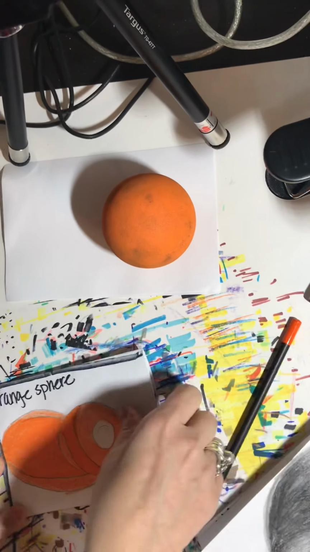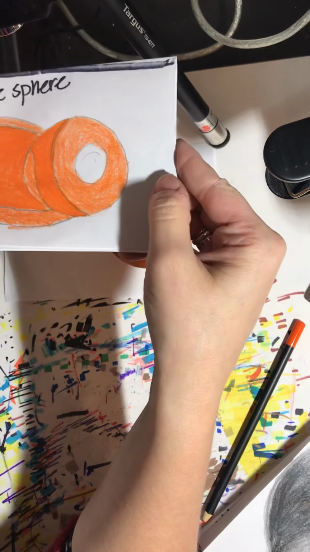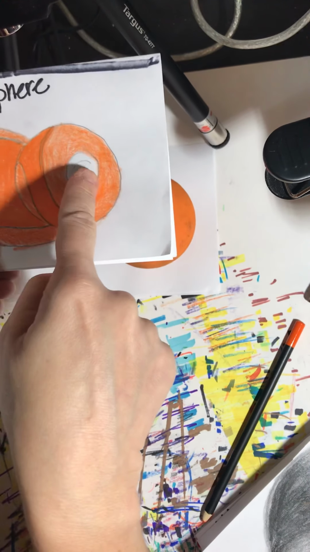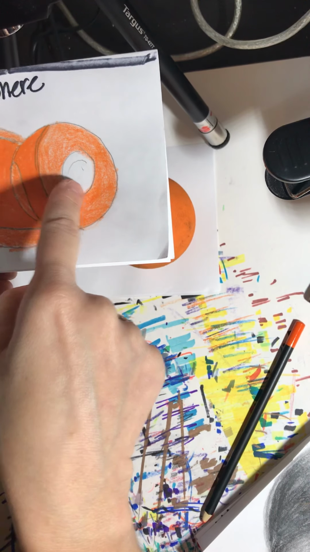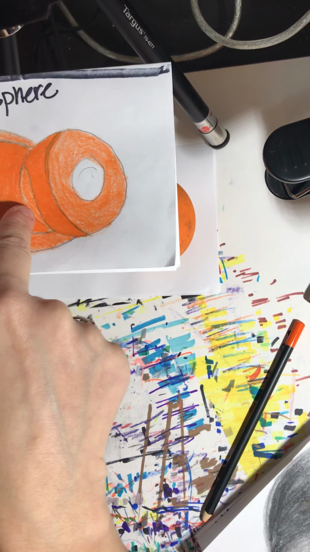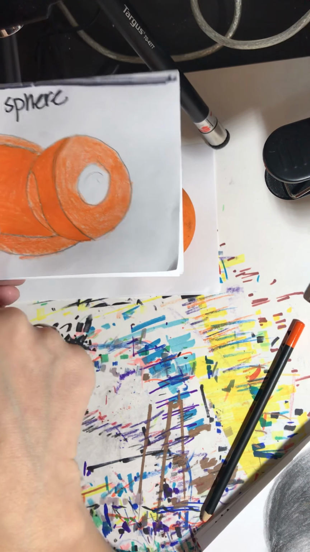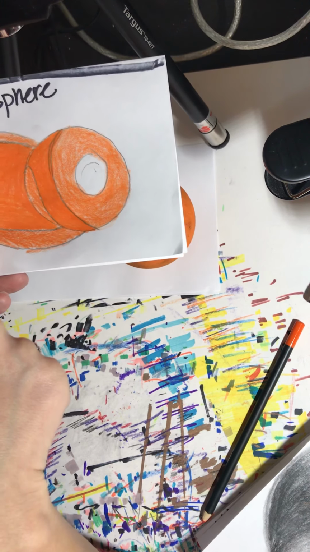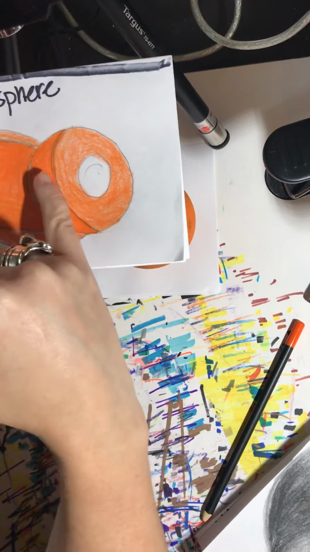Now, this is what I have here for my orange. You can see white, orange, darker orange, dark orange, light orange, right? A little bit darker orange. You can see those values.